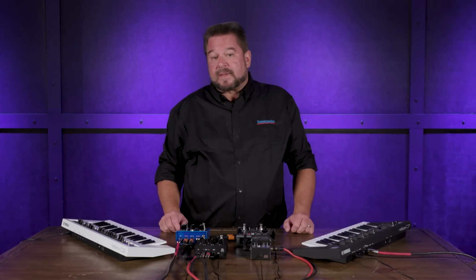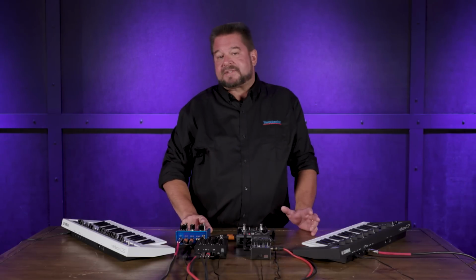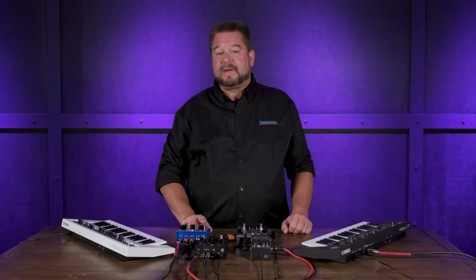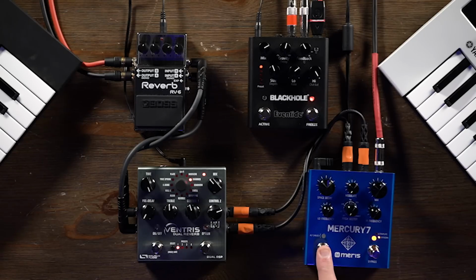So another thing I'll show on the Mercury 7 is the Swell Footswitch, and that is if I press it while some notes are in the reverb, it will swell that reverb up. Great at the end of a song or at the end of a passage where you want something to just really hang long until you want it to drop away and then you let go.